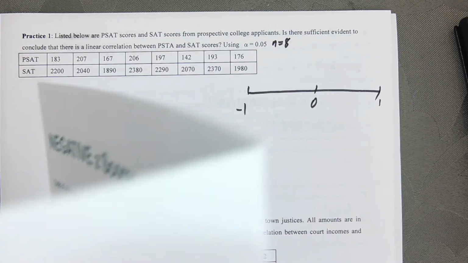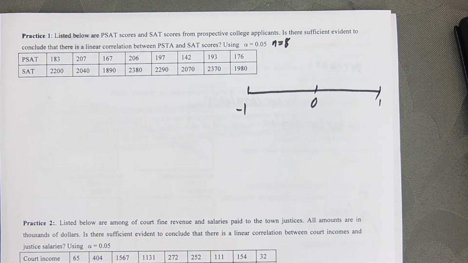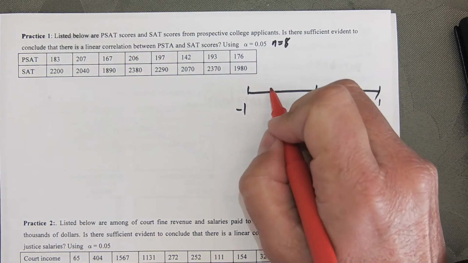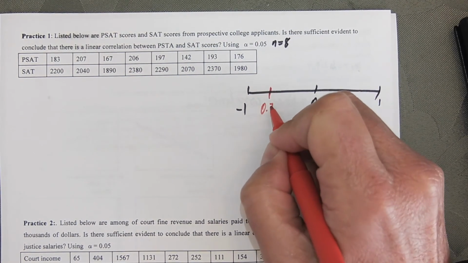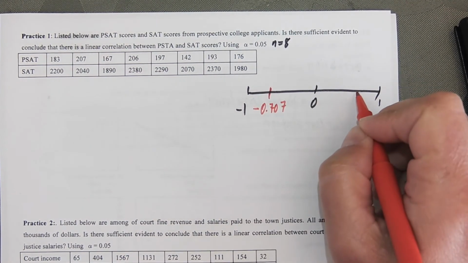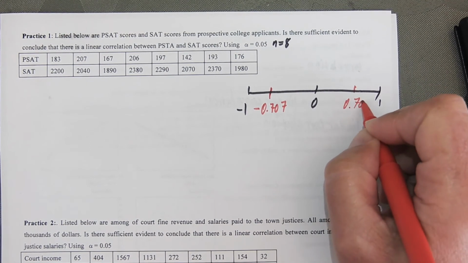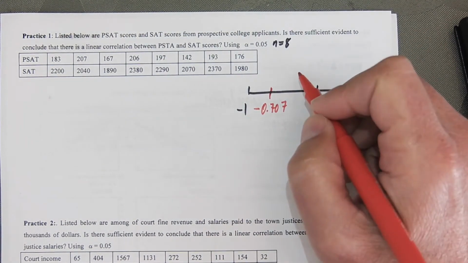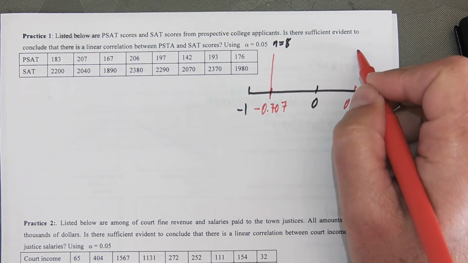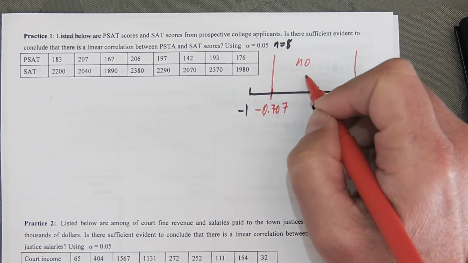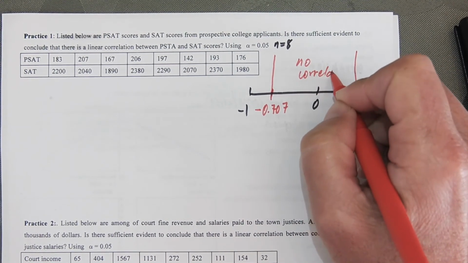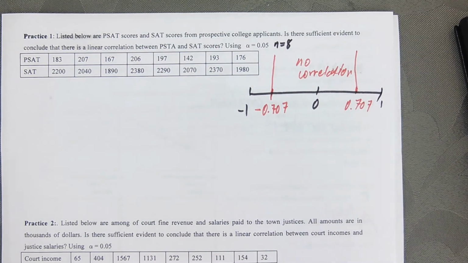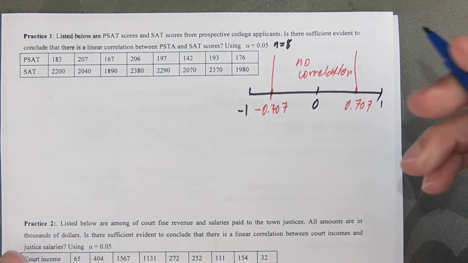That's our threshold. And once again, from here to here, there is no correlation. Otherwise, there is a correlation.